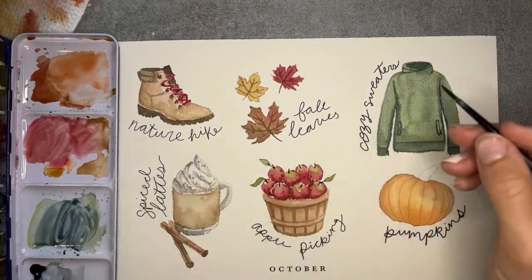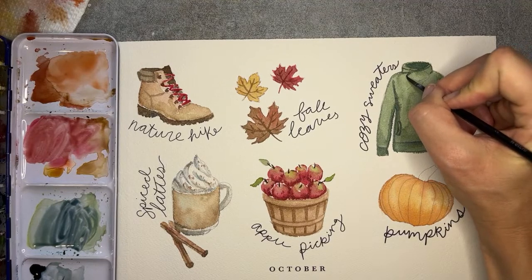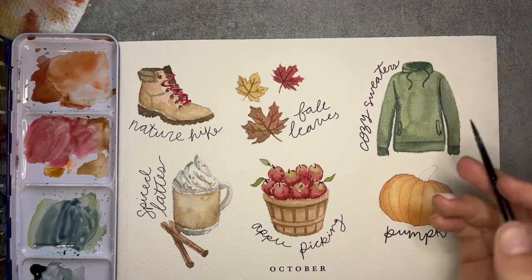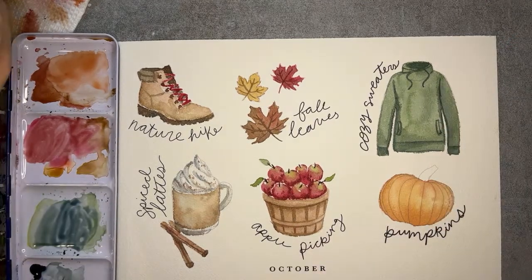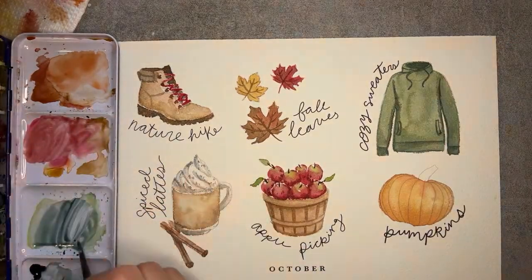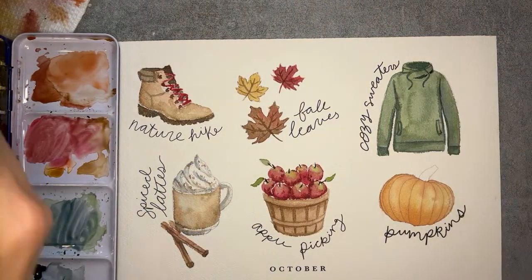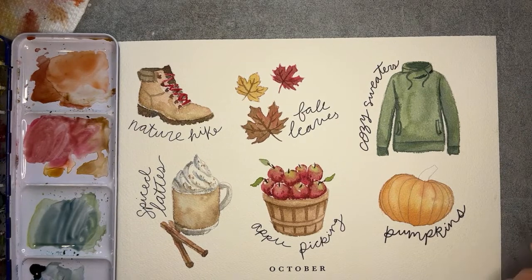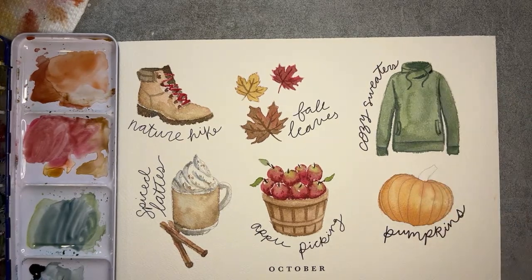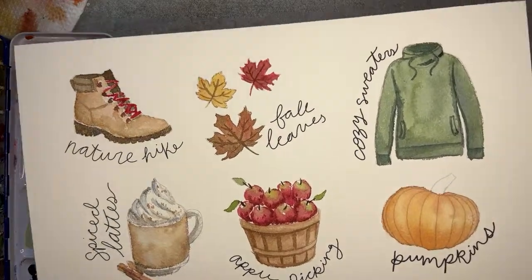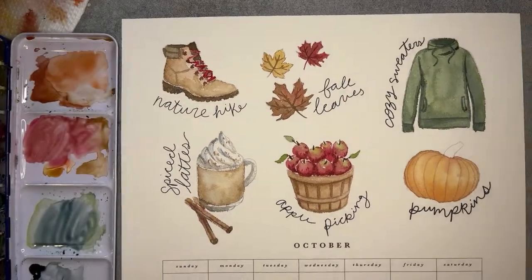So I want to make sure I have some good detail just to show those little drawstrings. And then also just a little bit of a fold that kind of goes like that on the neck. All right, so there's our green sweater.